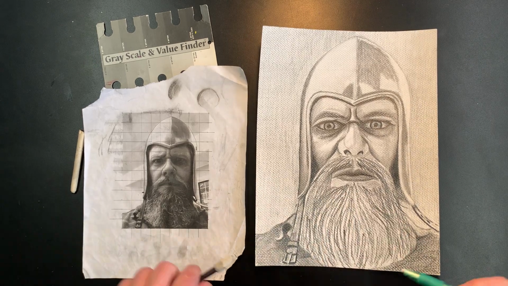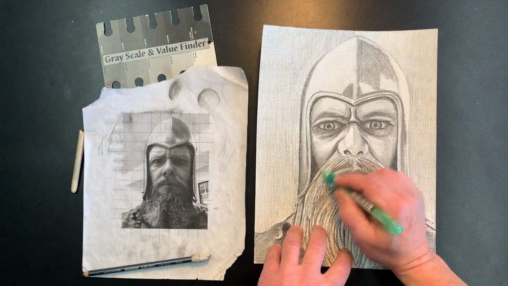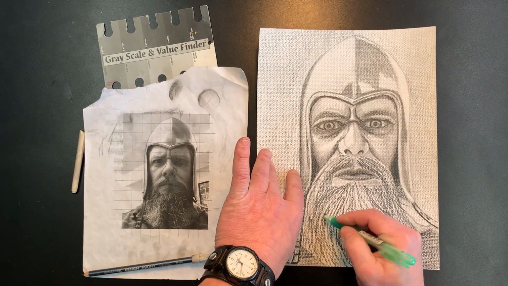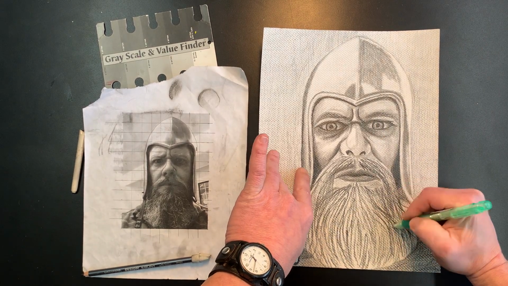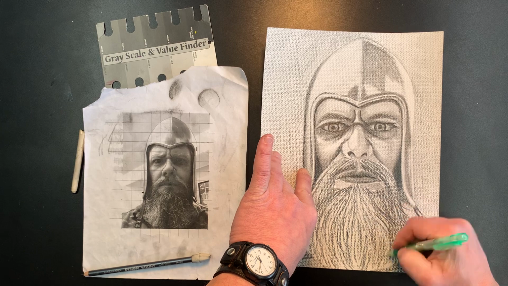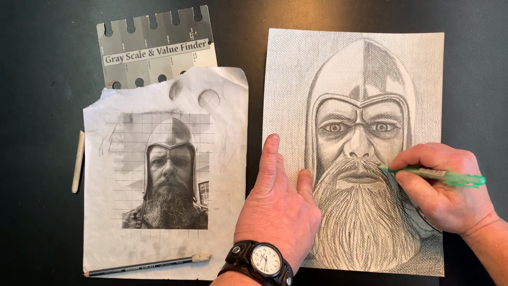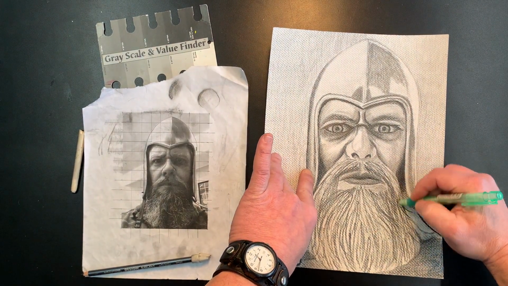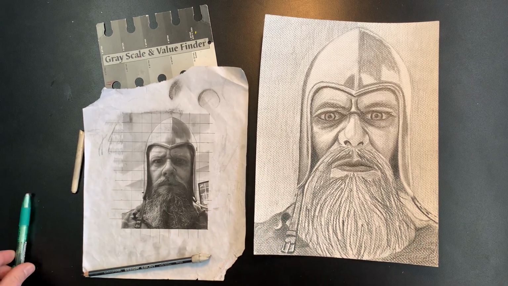I'm going to come in with my eraser and I'm going to start to look at some of my lighter areas. And I'm going to start to draw with it as well. You can see how we're starting to get a nice variation in here. We just got to keep going.